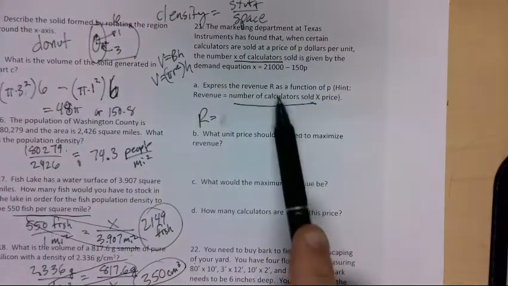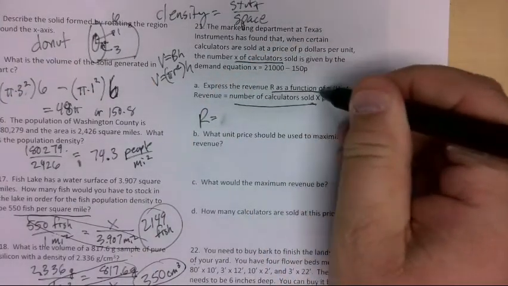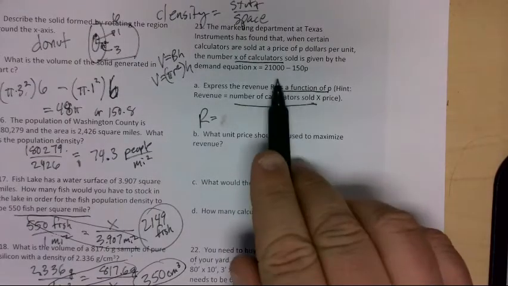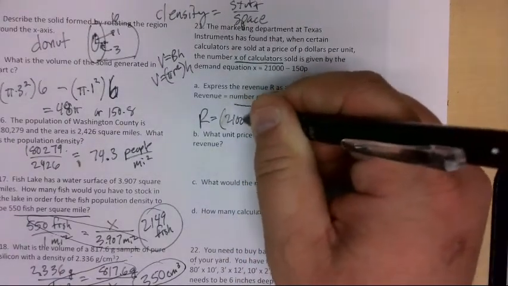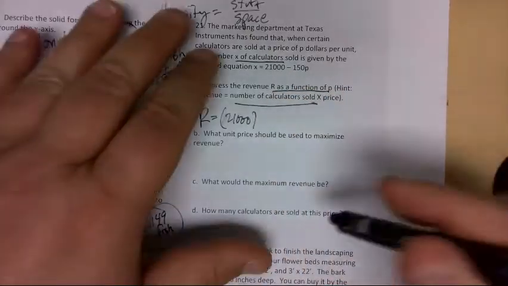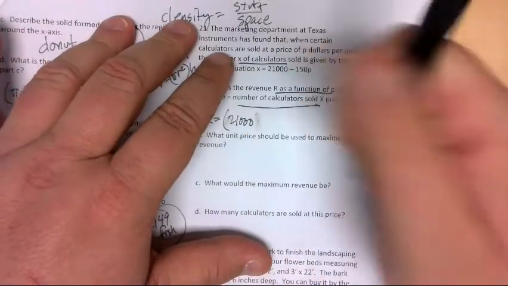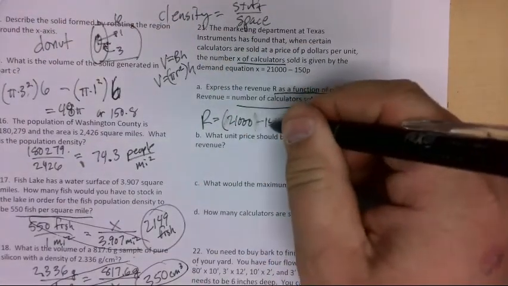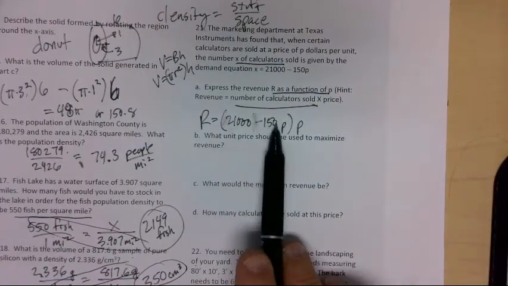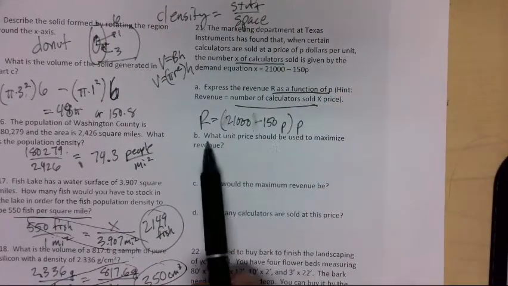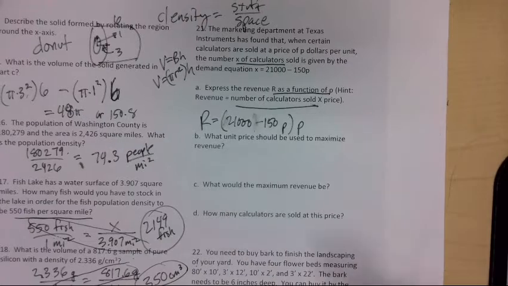Oh, check it out. Revenue is a function of P. In other words, my P is there. Well, the number of calculators sold tells me X is equal to 21,000 minus 150P, times P. See, there's the number of calculators sold, and the price. What unit price should be used to maximize the revenue?